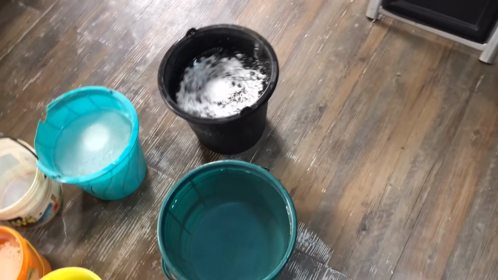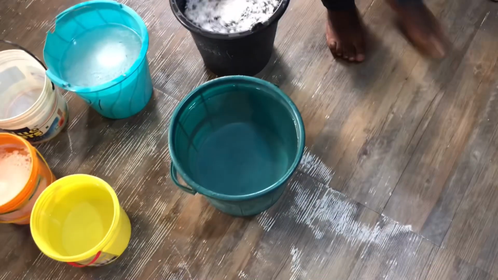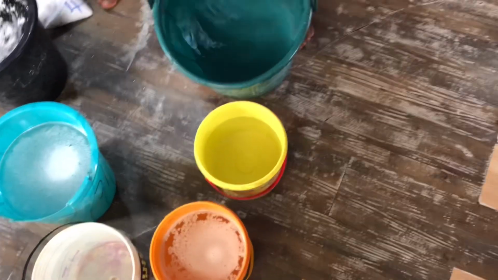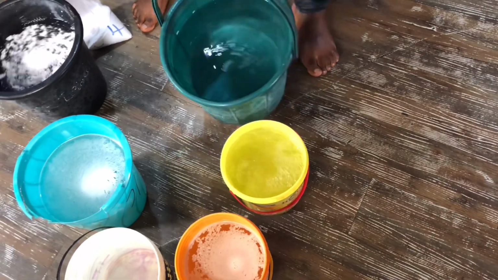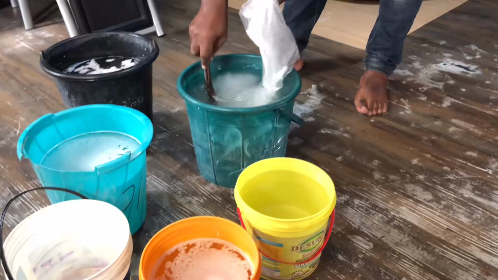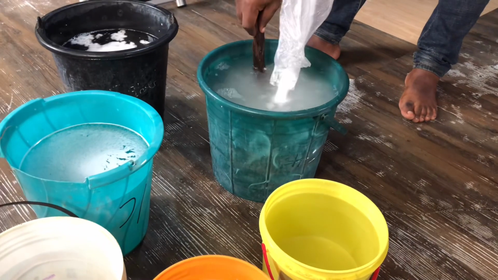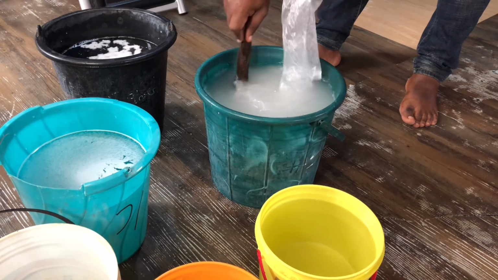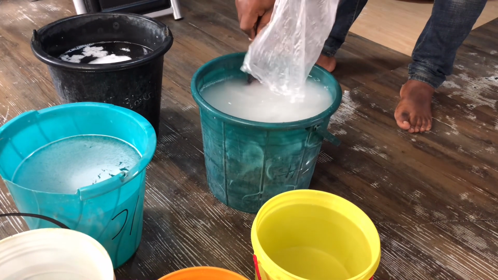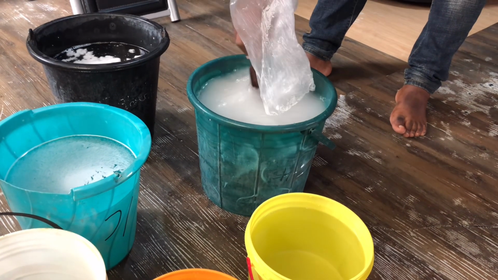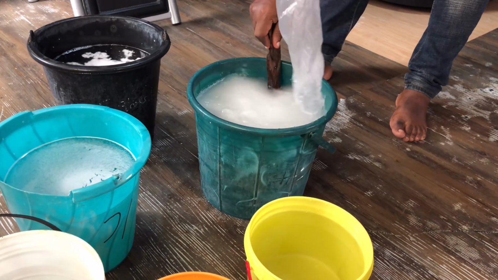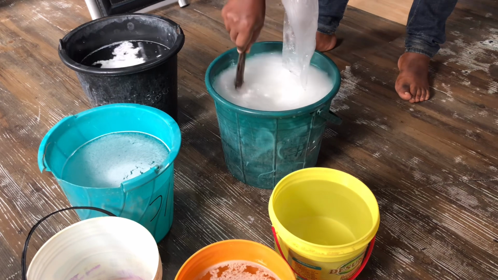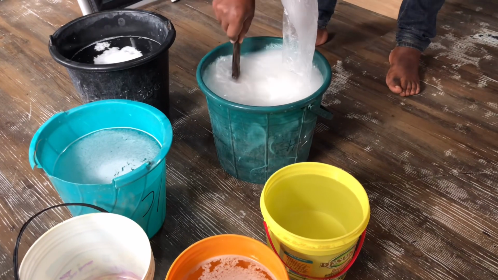You could mix all these things the day you are making your liquid soap, but I chose to mix them a day before, separately, so that they can dissolve and mix very well.